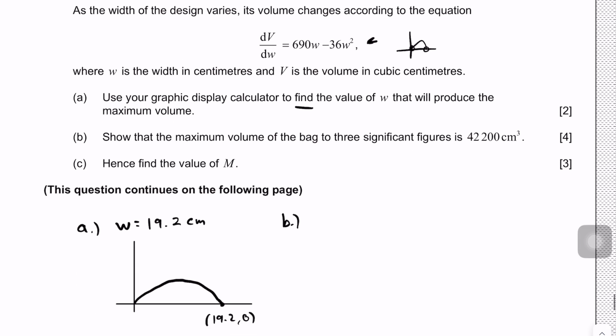We need to show that the maximum volume is 42,200 centimeters cubed. We know the width, the value at which the suitcase has its maximum volume. So it sounds like if we could just substitute this value, this 19.2, in some function relating both volume and width, then we would be there.